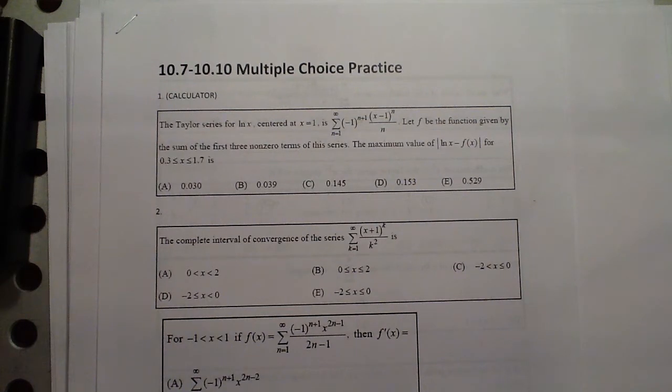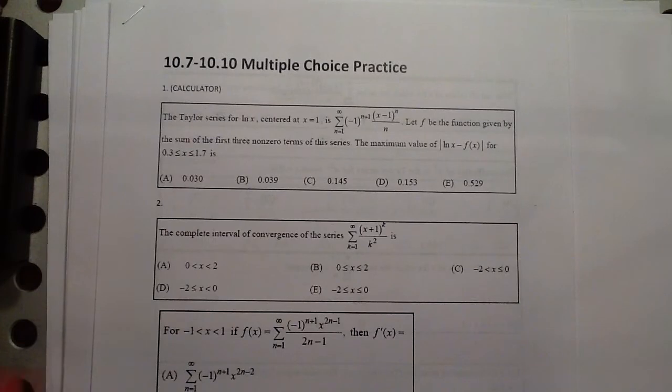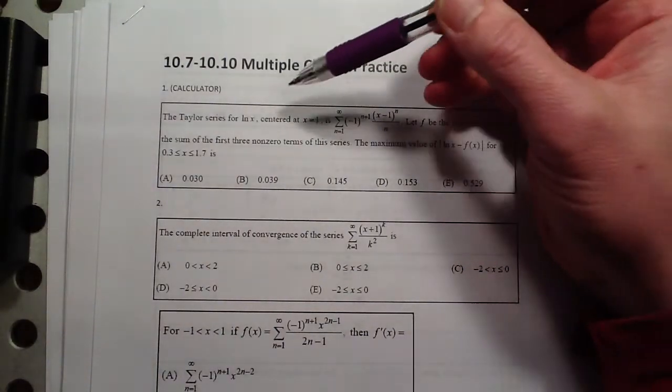Hello, this video contains the solutions for 10.7 to 10.10 multiple choice practice. First problem is a little bit unusual in that there aren't a whole lot of calculator problems for Taylor series, but this is one. So let's see if we can make sense of this.